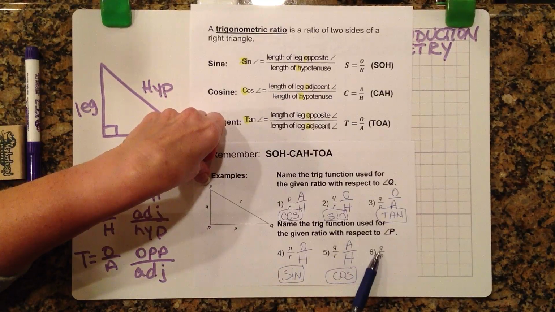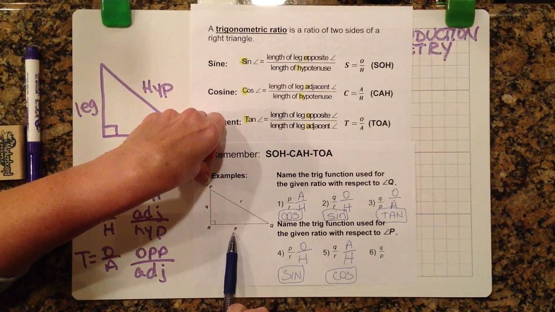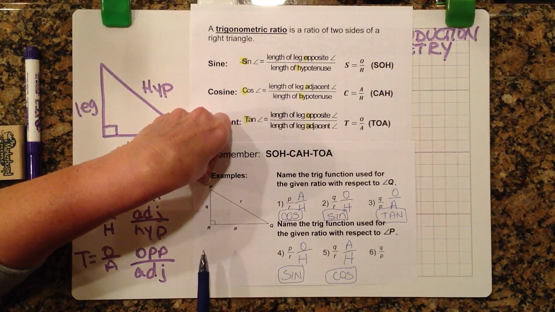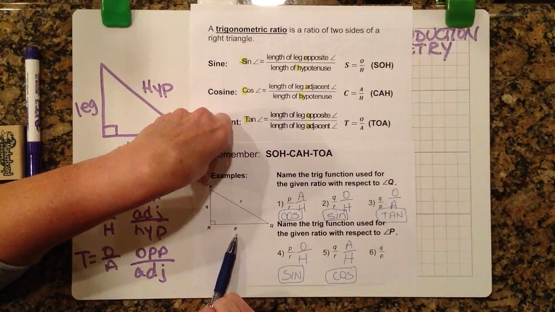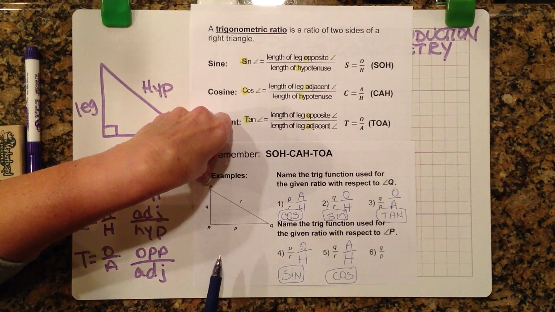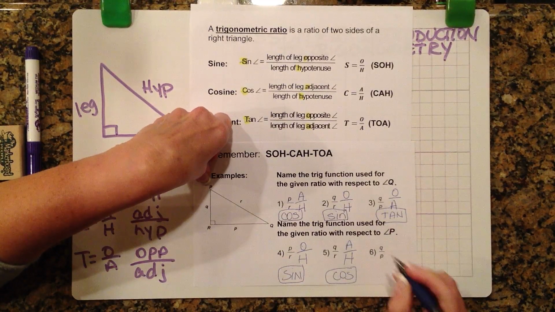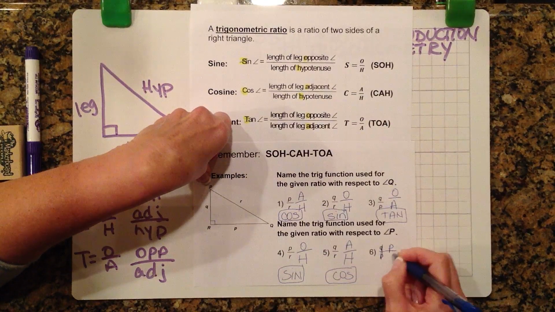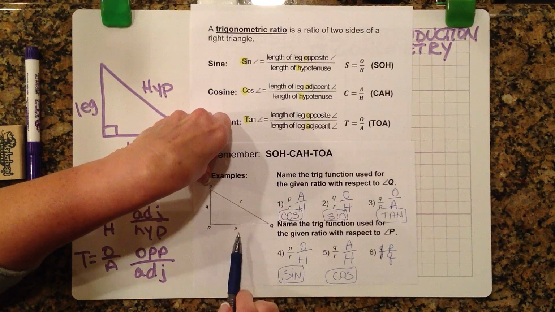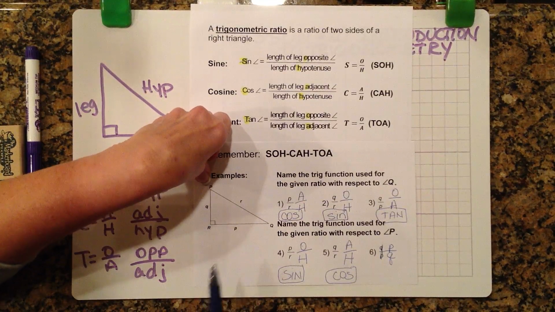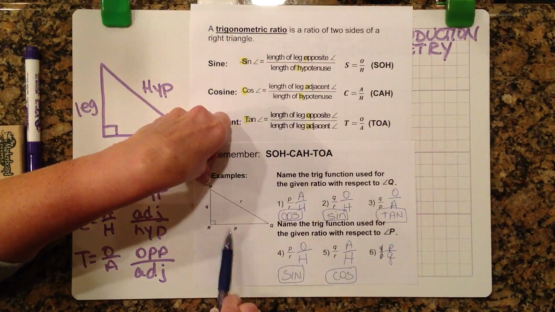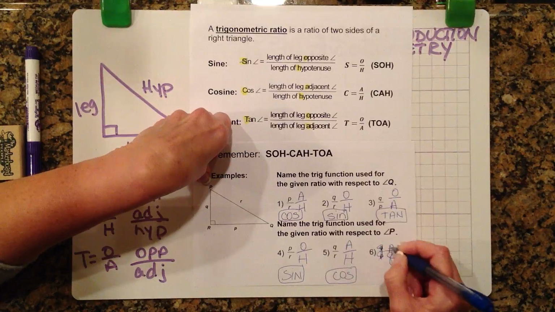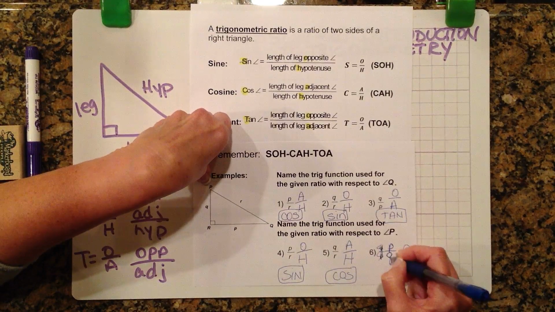Okay, here's side Q over side P. What is Q over P right here? Okay, honestly, that should be P over Q. Let me change that. So P over Q would be opposite over adjacent, and that's O over A. So switch those. Go P over Q right there.